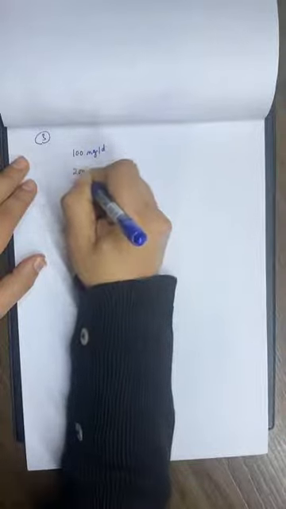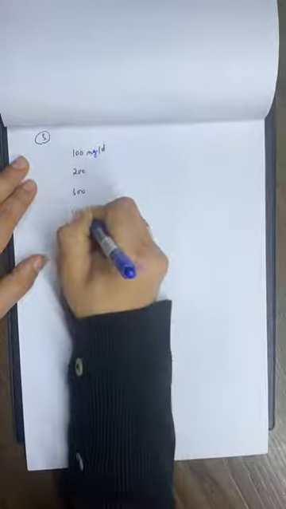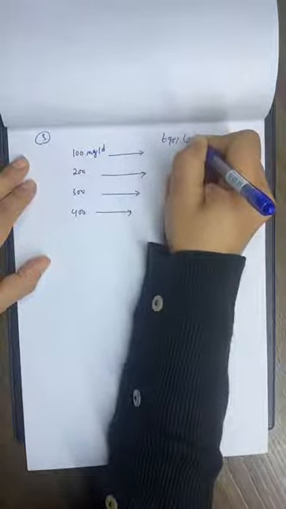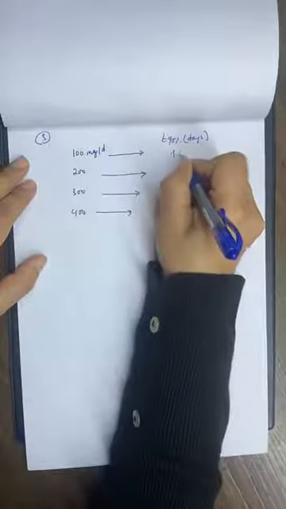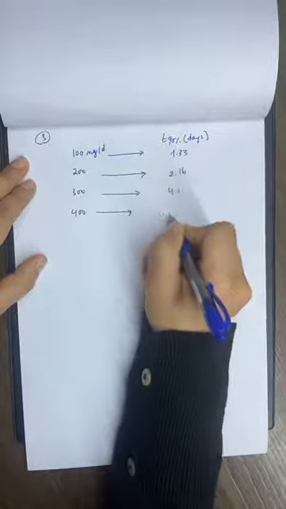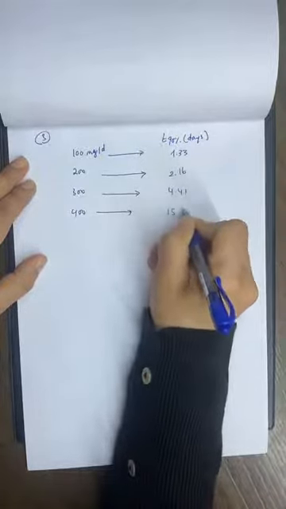We have 200, we have 300, and we have 400. As time to reach the steady state, final answers in days are 1.33, 2.16, 4.41, and 15.8.